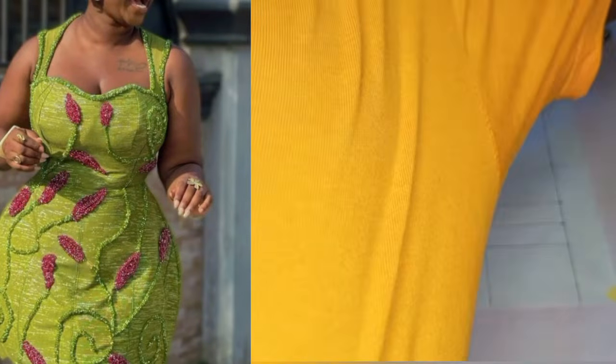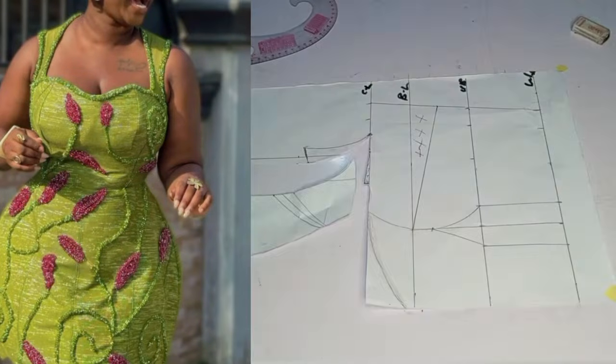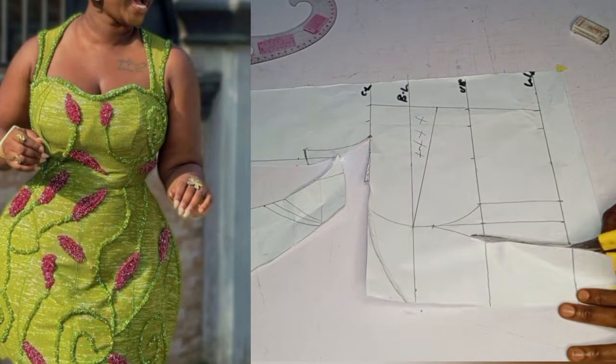In today's video I'm going to be showing you how you can cut the upper bodies of this beautiful stylish bustier gown with a queen Anne neckline.